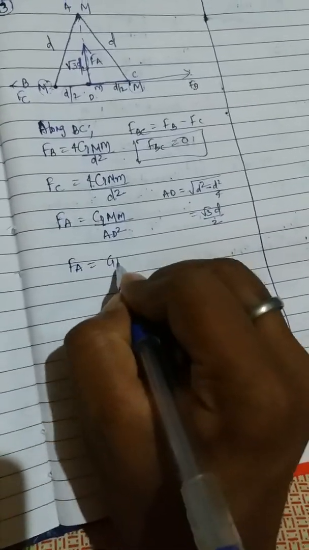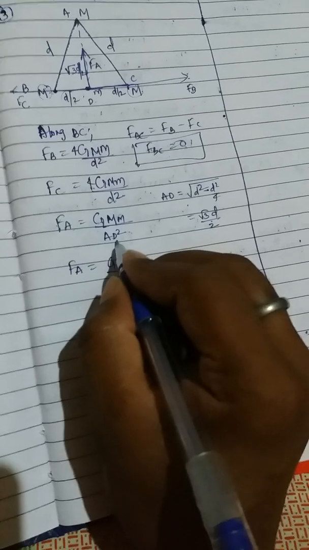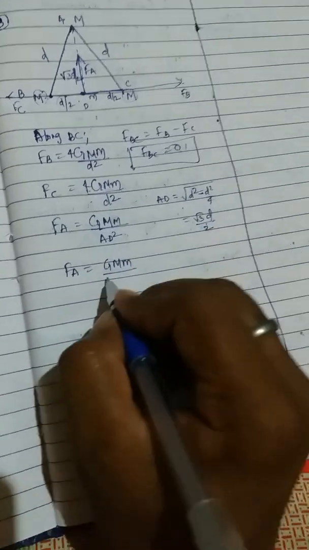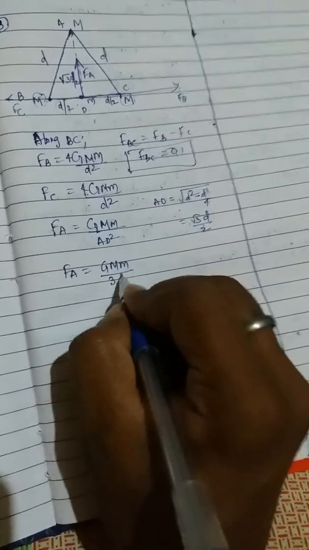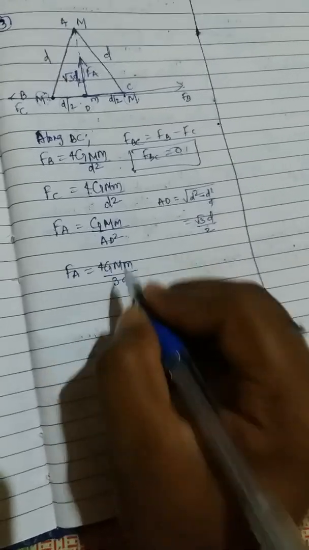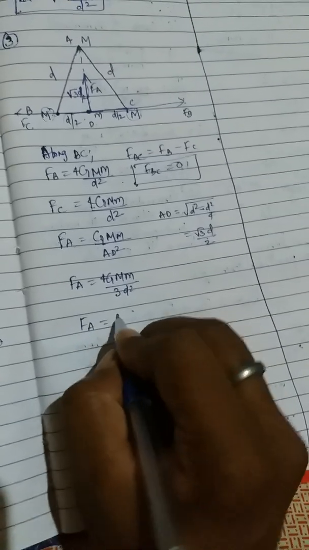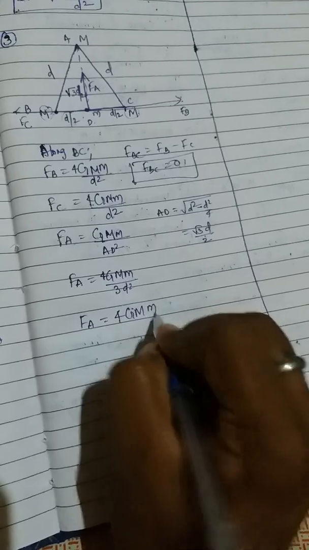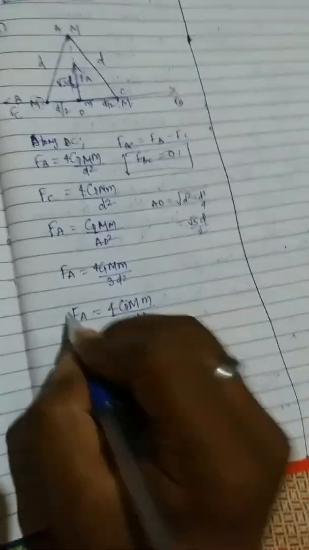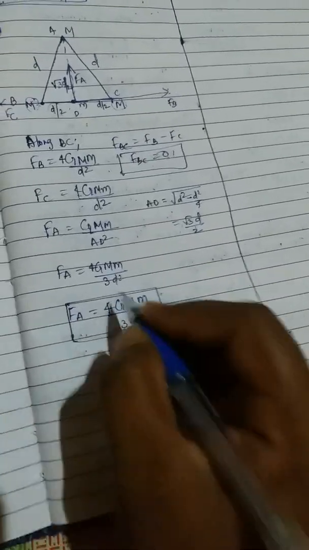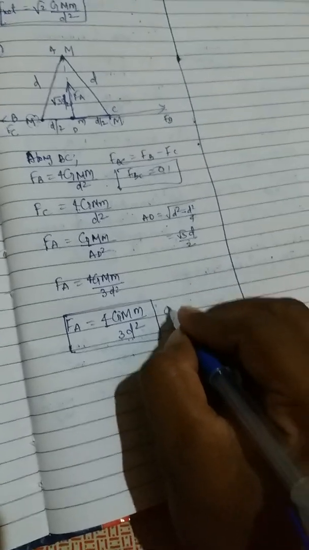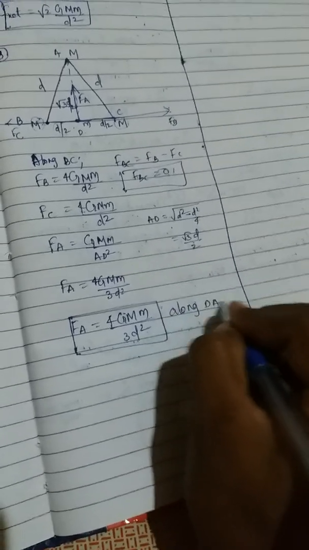We can substitute here. So FA is equal to G capital M small m by AD square. What is AD square? That is 3 d square by 4. 4 will go to numerator. So FA is 4 G capital M small m by 3d square. This is the net force at point small m, that is on small m mass along DA.